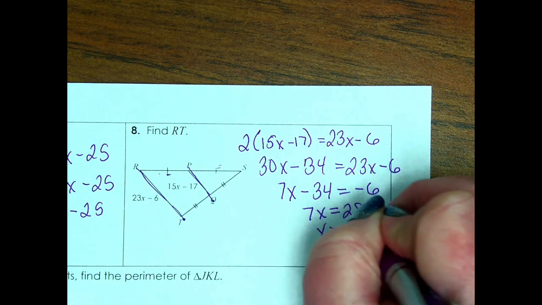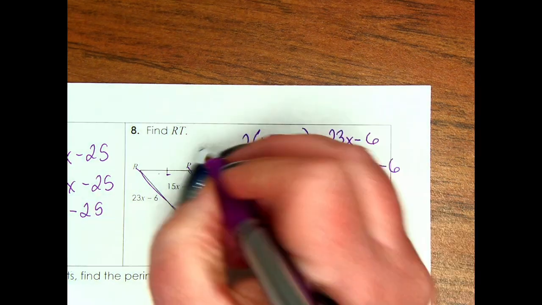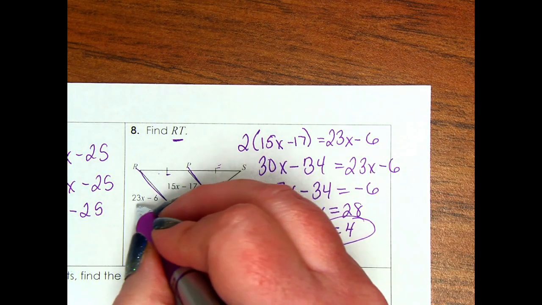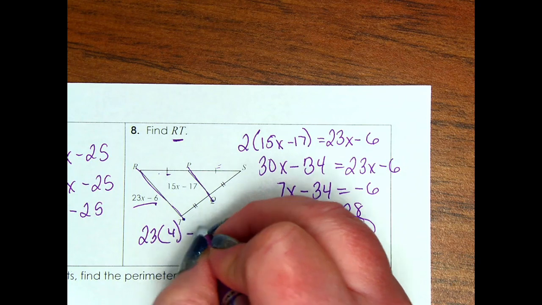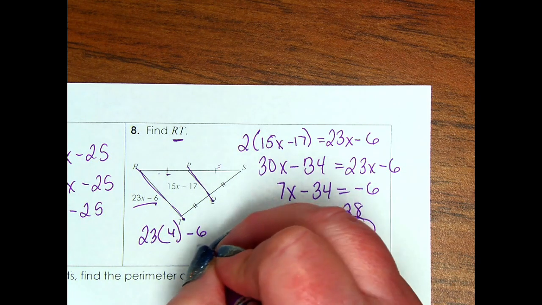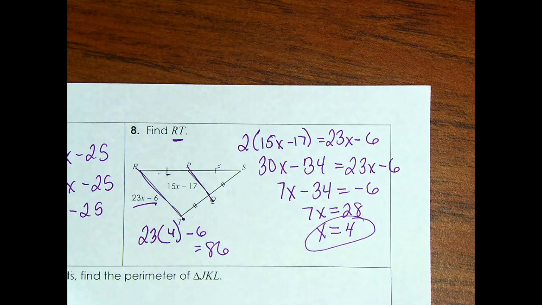But remember, x is not my final destination because I want to find RT. So this is RT, so I just substitute. 23 times 4 minus 6 will give me 86. So RT is equal to 86.